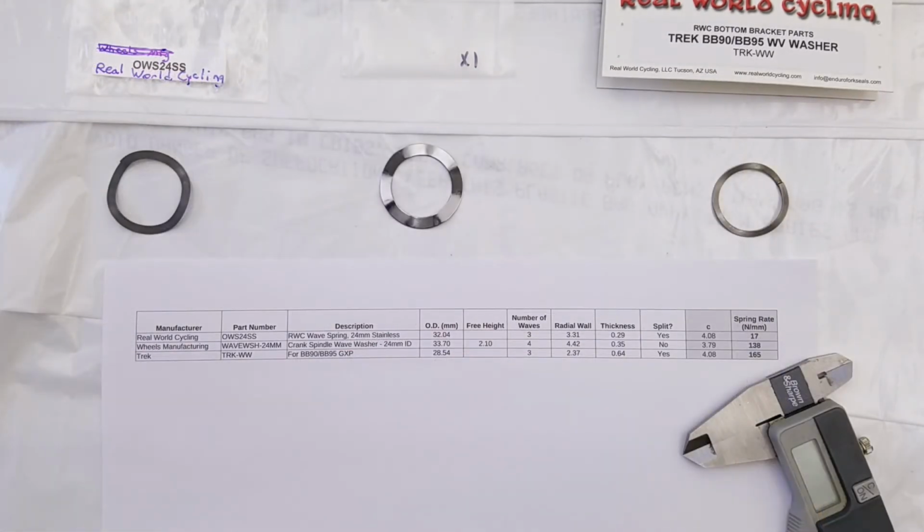I've gone ahead and estimated the spring rates of these three wave springs. The one on the left, I estimate the spring rate at 17 newtons per millimeter. The one in the center, I estimate at 138 newtons per millimeter. And the one on the right, I estimate at 165 newtons per millimeter. So the one on the right is almost 10 times stiffer than the one on the left. Sometimes these results are pretty unintuitive because some of the terms in the equation are cubed or to the 4th power. So you really should calculate them and not just go by intuition.